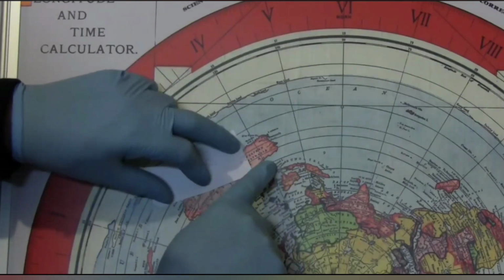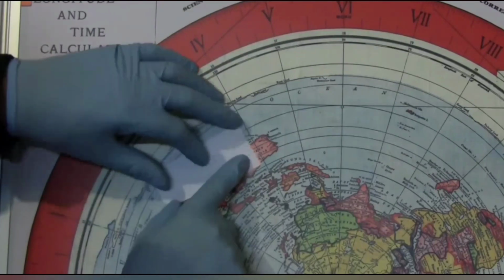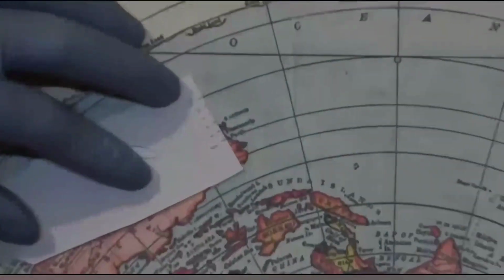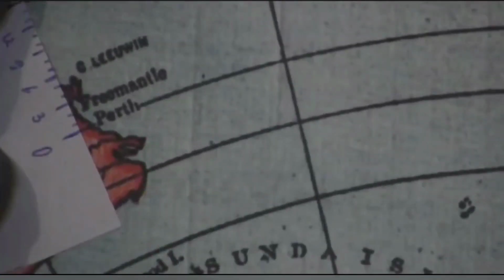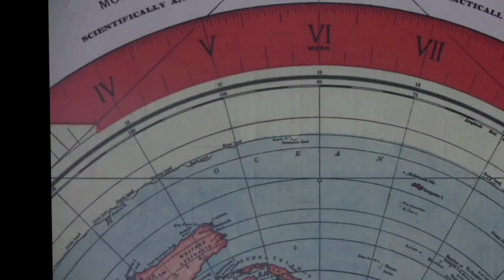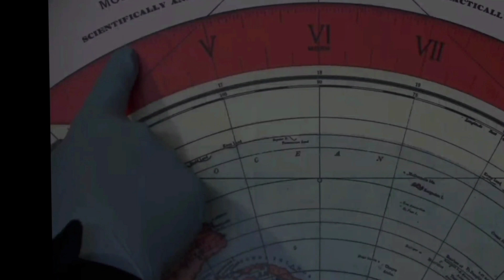So we've located Perth, and we got our little scale. We're going to line up our little scale, and we get, let's see, 2 degrees past 30. So 32 degrees south latitude for Perth. Now for the longitude. So we pull our string, and the nearest longitude is 105 east, and then we got 110, 115, yeah, 115 east longitude.